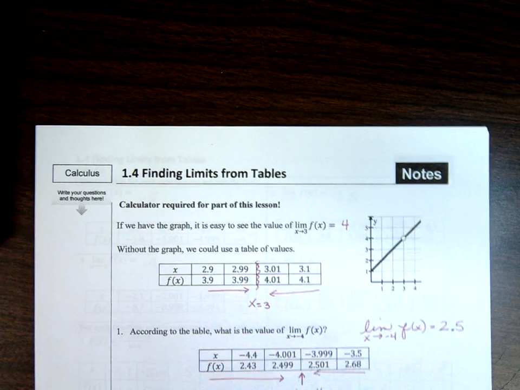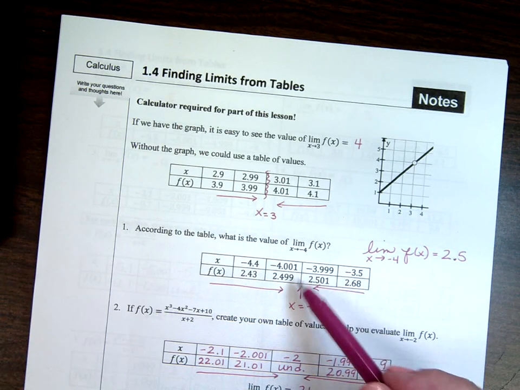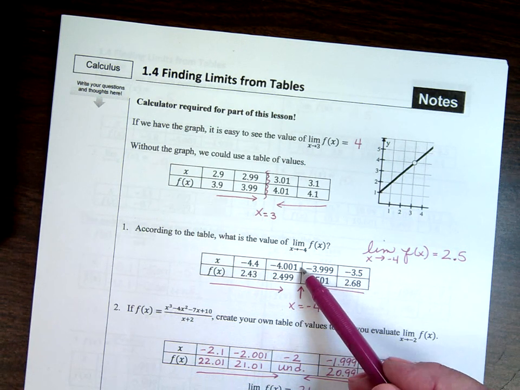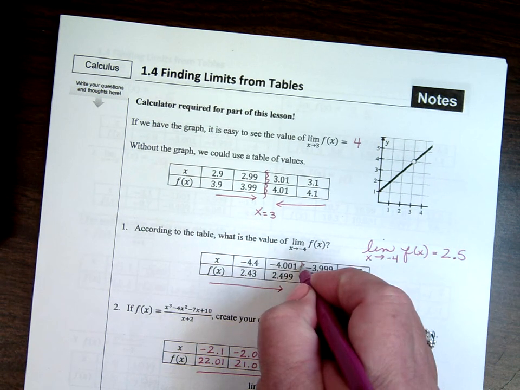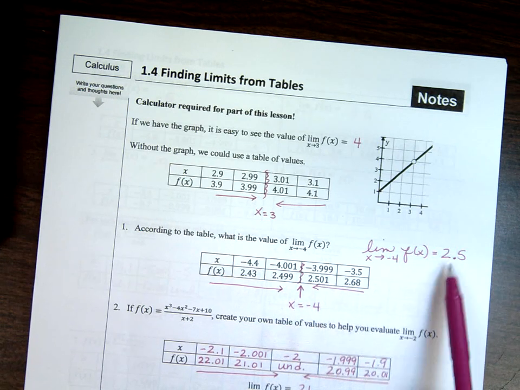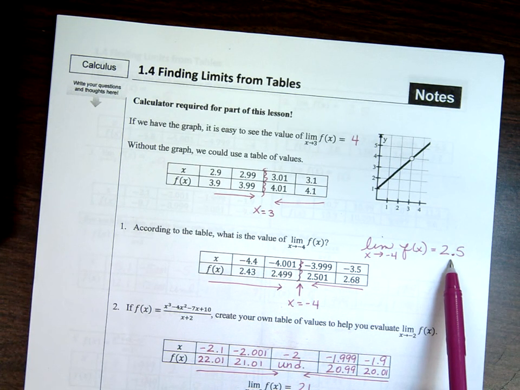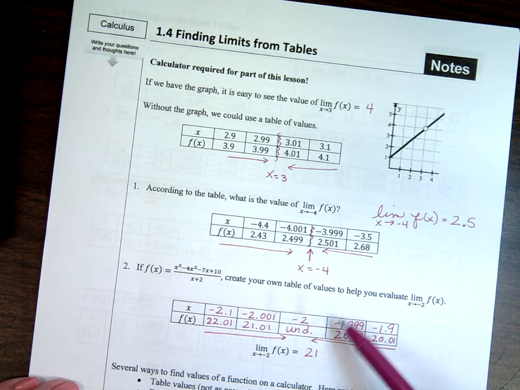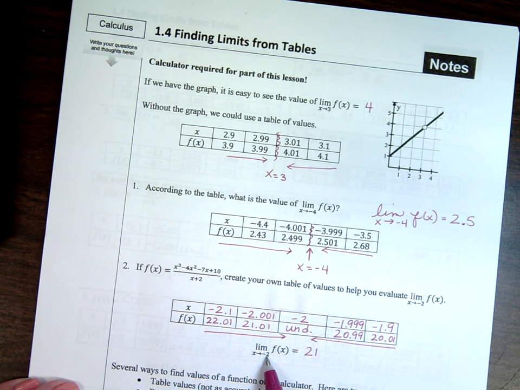For the second one, according to this chart, the x value that I'm concerned about is -4. What are the y values doing to the left and the right? To the left it's 2.499, to the right it's 2.501. Right in the middle of that would be 2.5, and that's what your limit would be. Same thing goes for number 2. If I'm looking at the x value of -2, the y value on either side is close to 21, and that's what you're putting for your chart.